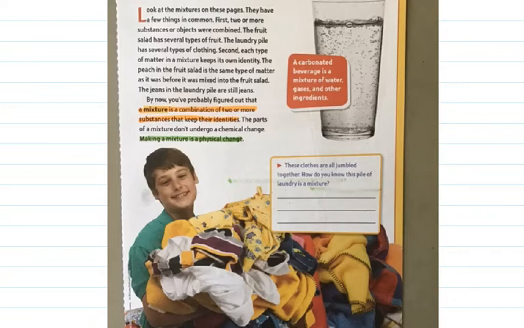Okie dokie, so let's go over the picture of the soda really quick. So, in the glass of soda, a carbonated beverage is a mixture of water, gases, and other ingredients. So that means all of these things are in one liquid. So it would be a mixture, okay?